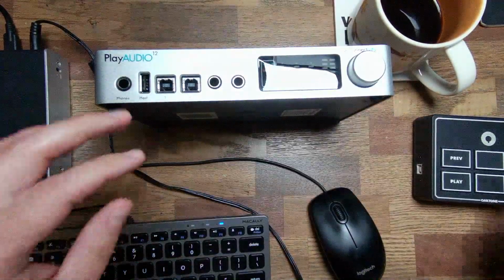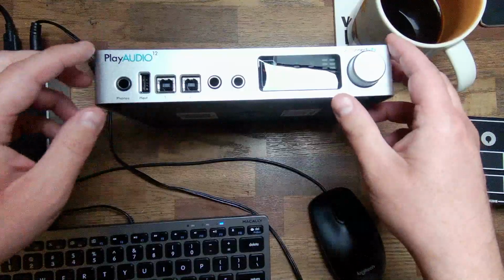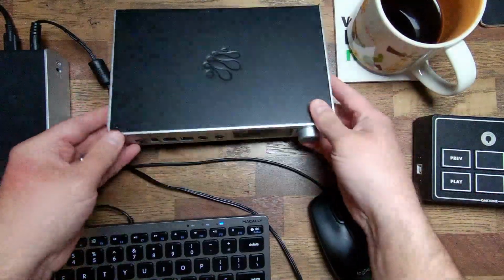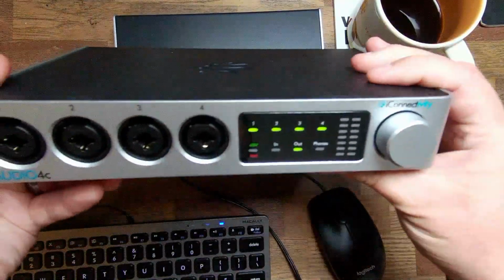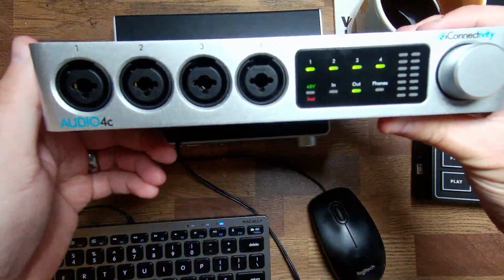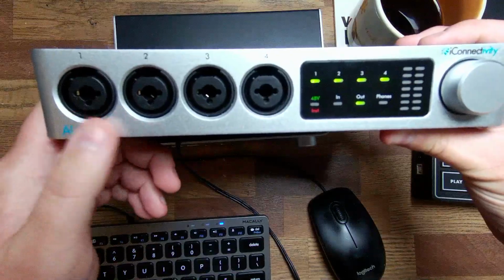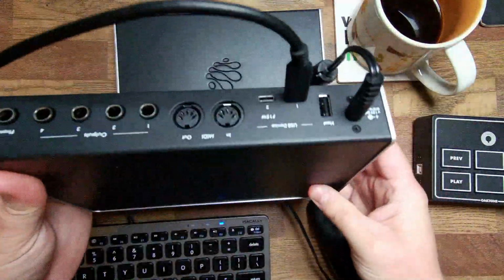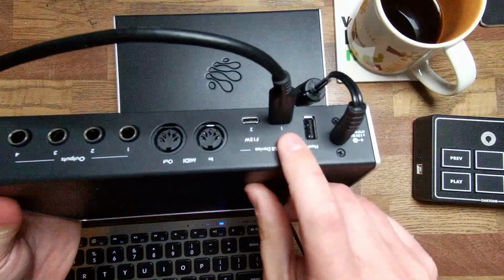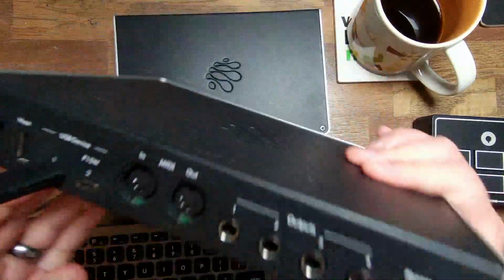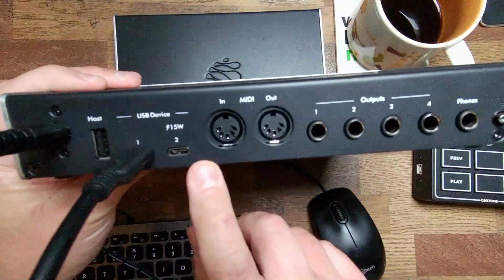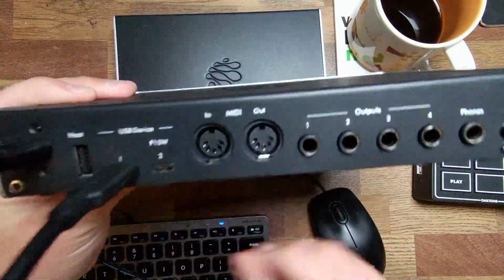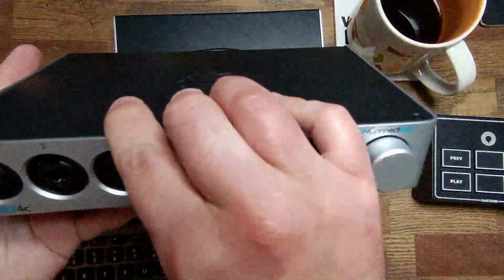Now, if you're in the iConnectivity ecosystem, you're using the Play Audio 12 and you're looking for a way to do redundant vocal processing, that's when I would suggest something like the Audio 4C. Super close to the camera there. But the power of the Audio 4C is the fact that it has 2 USB ports there. Okay. So if I turn this around where you can see a little better. So there's port 1. This could be connected to computer 1. This is port 2 that could be connected to computer 2. That's going to give me redundant inputs to my computer.